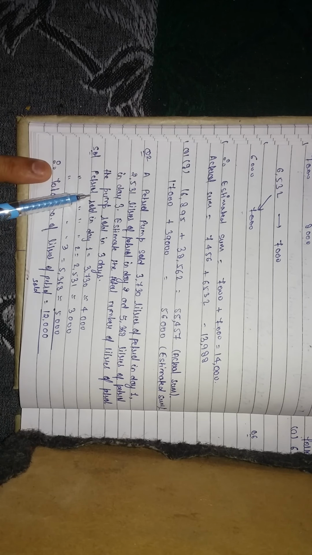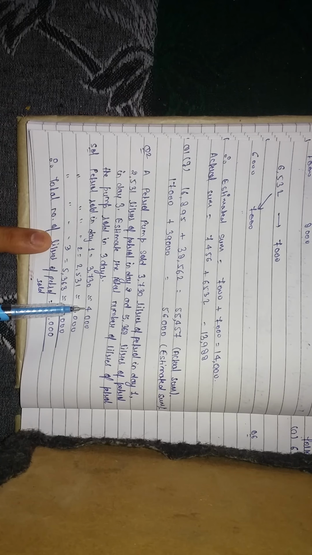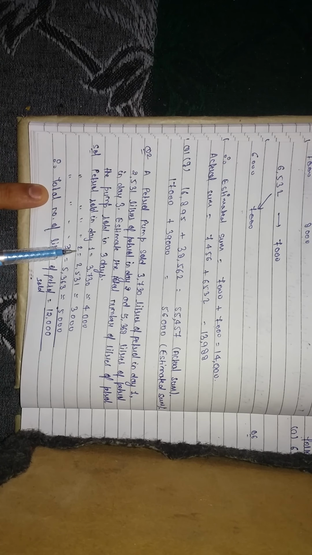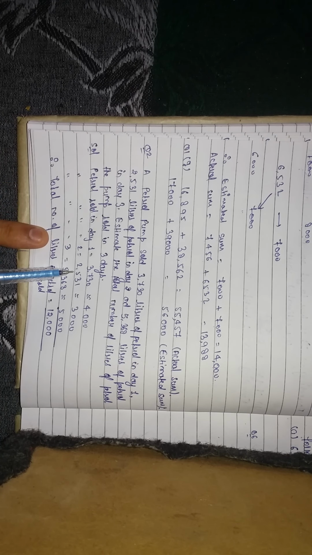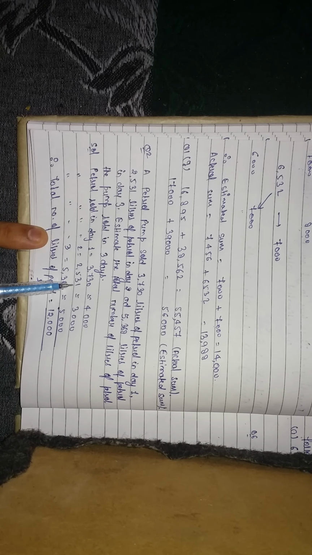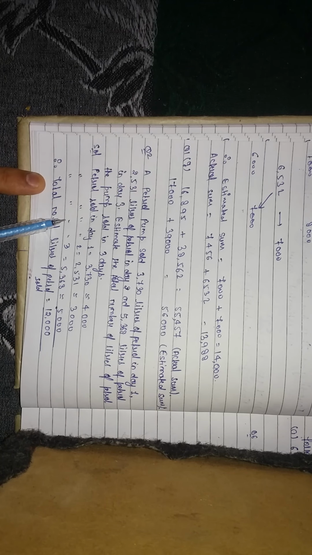So the petrol sold on day 1 was this. I rounded that and got 4,000. Petrol sold on day 2 is this much. Again, this will be rounded to your bigger thousand because 531 is more than 500, so it is 3,000. Then petrol sold on day 3 is 5,368.